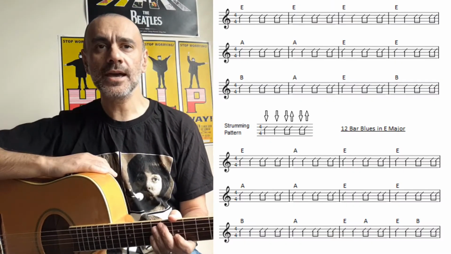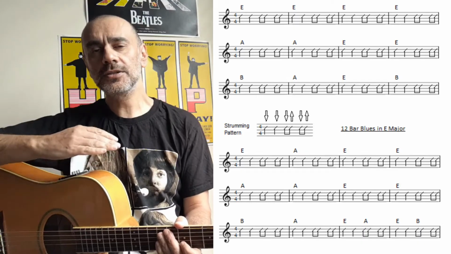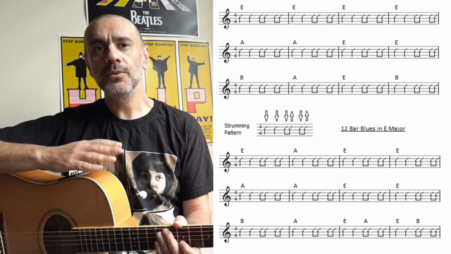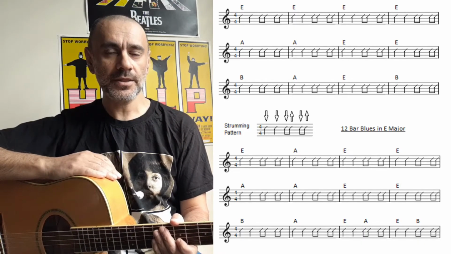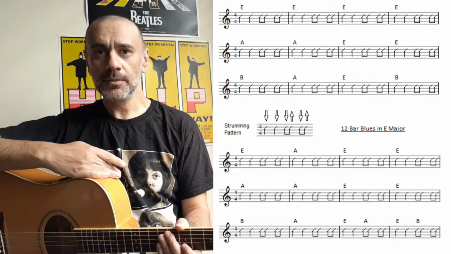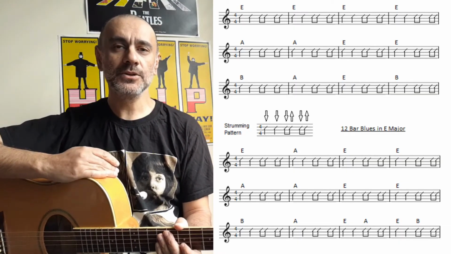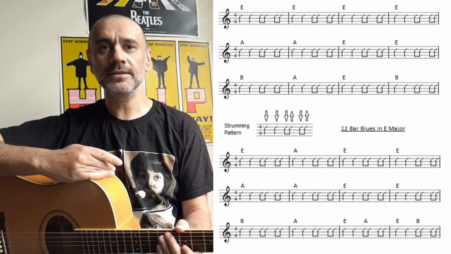Okay, so that was the basic version. Now here's the alternative version with a few differences. And if you look at the two versions there, you'll see it's the first line of 4 bars. There's the first difference where the E chord is for 1 bar and then the A chord comes in on the second bar and then it reverts back to the E.